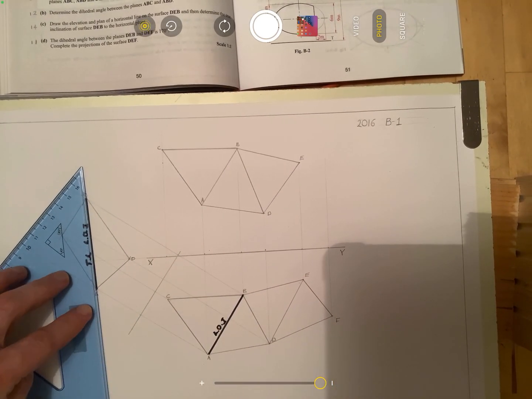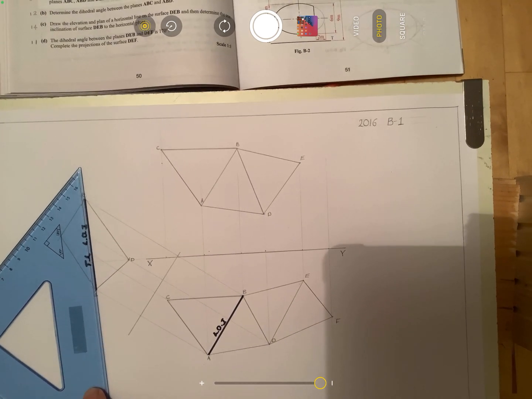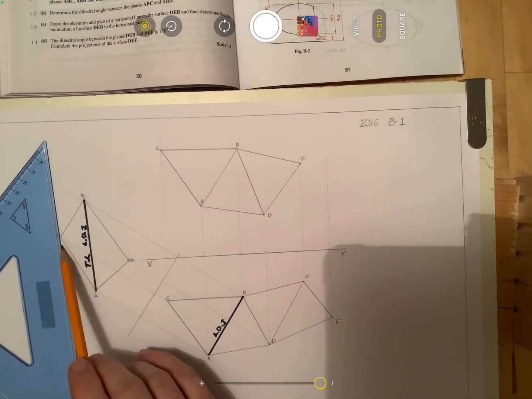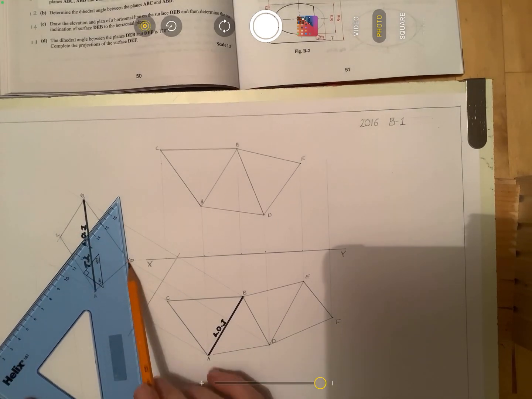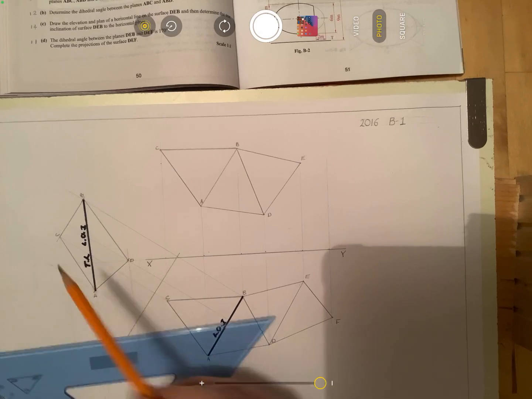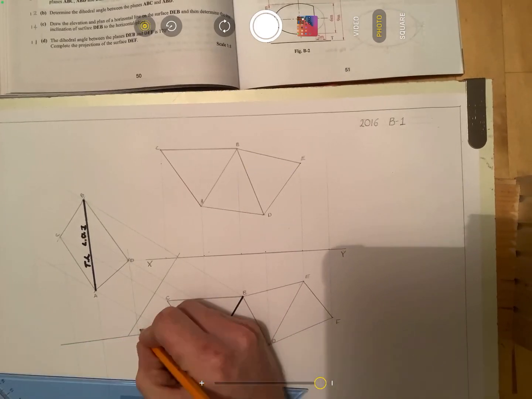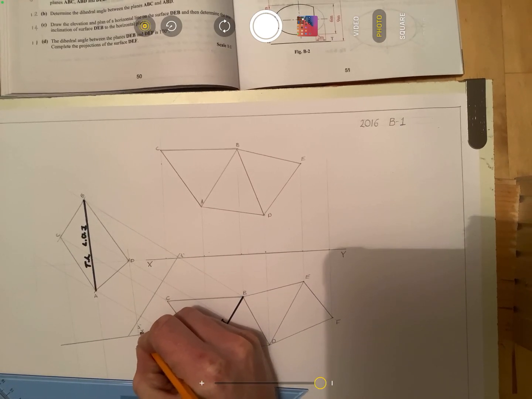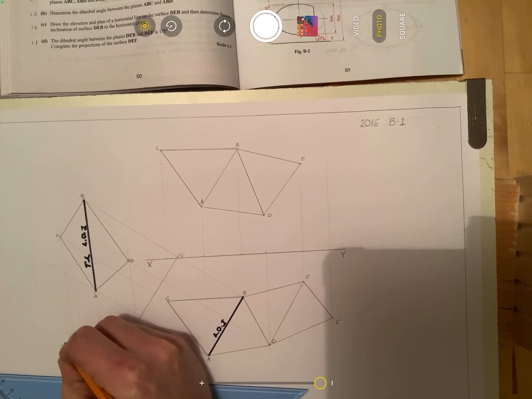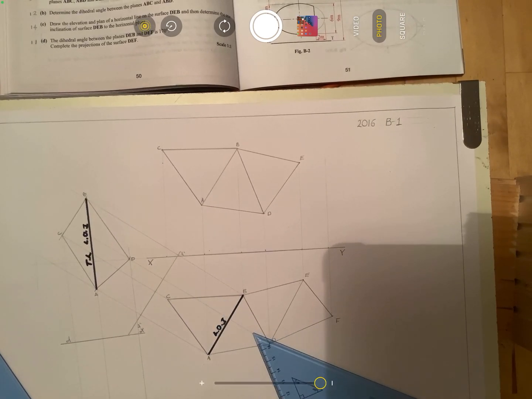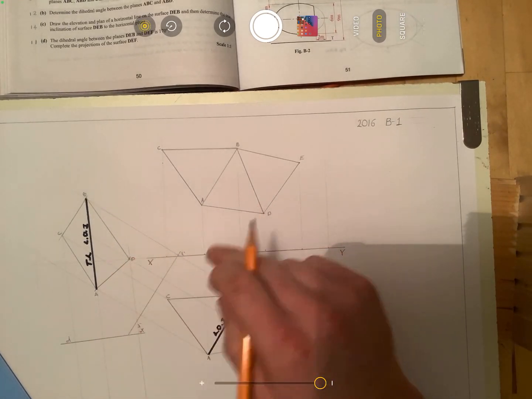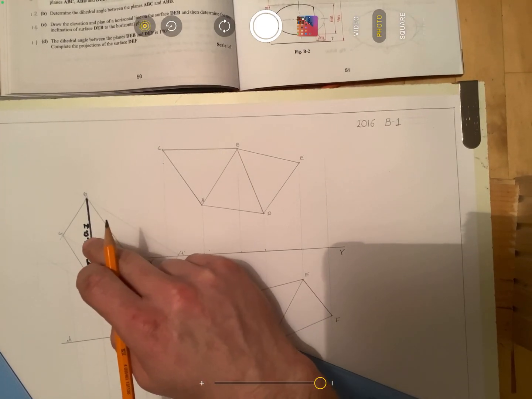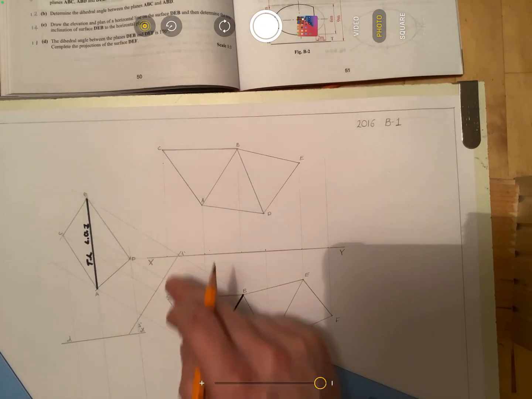So I'll bring these down. Again, I would do this with my 45 for one reason. It doesn't matter which one you do it with, but it's just a bit quicker. So bring these down here. Bring 90 degrees. This was your X1, Y1. So this is X2, Y2. This was an elevation. This is a plan. This is an elevation, and this is a plan. So the measurements must come from the plan.